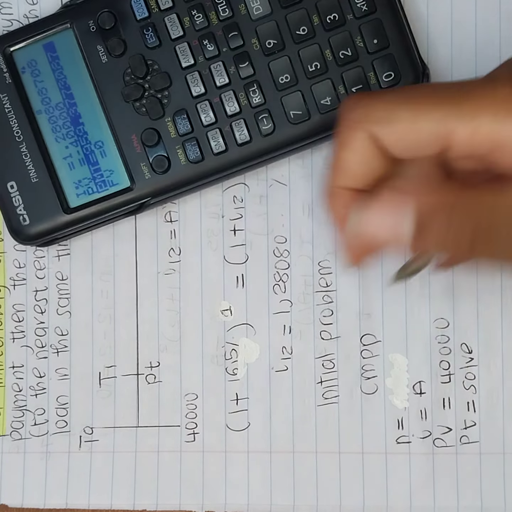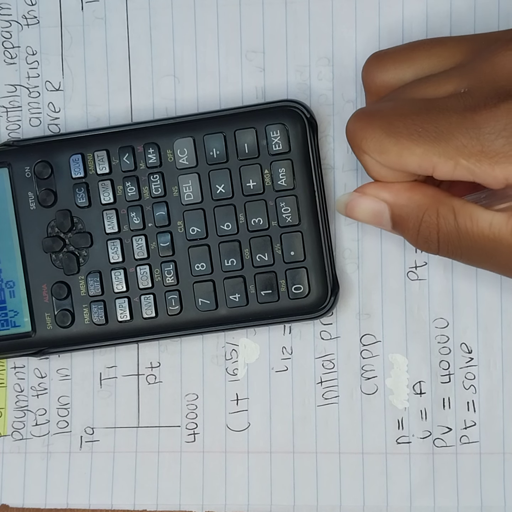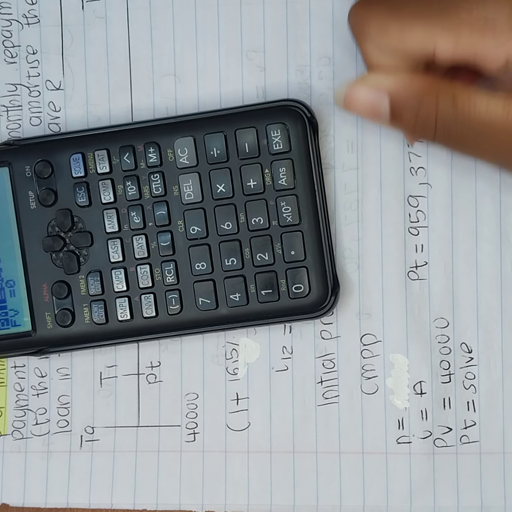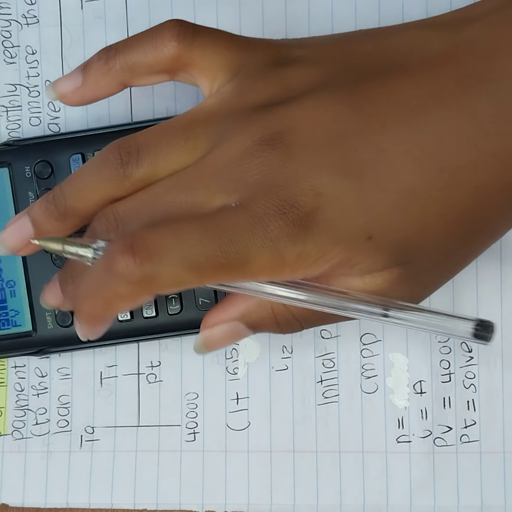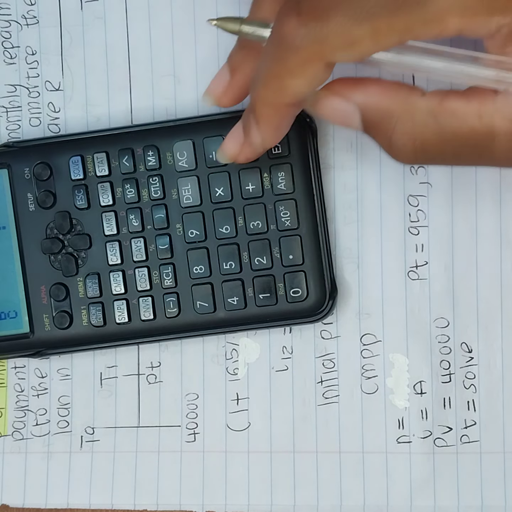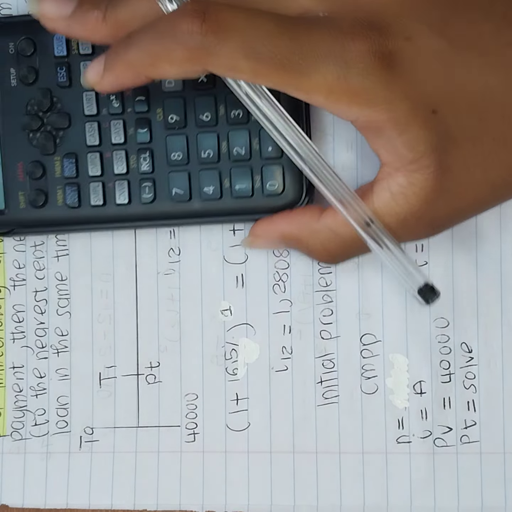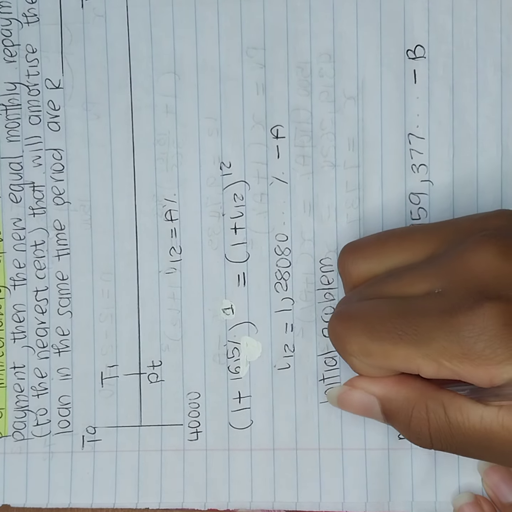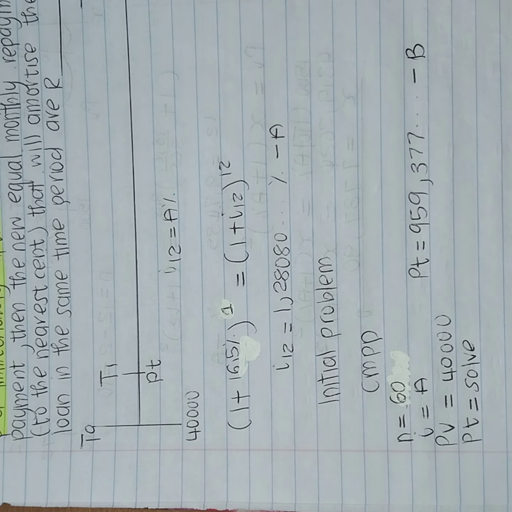You get that PT is 959.377, etc. We will store this under B. Answer, shift, store under B. Right, so it is stored under B. My N is 60. Okay, so we've solved the initial problem and it is under our CMPD.